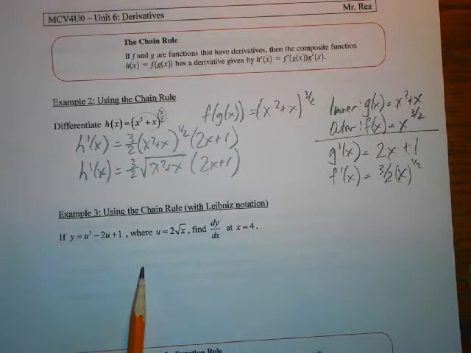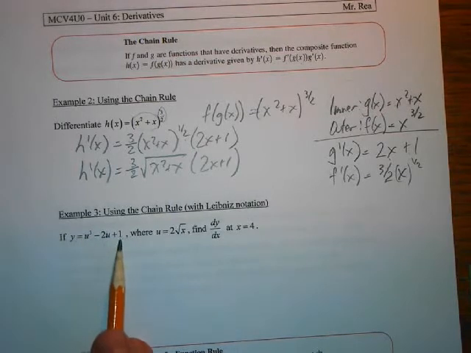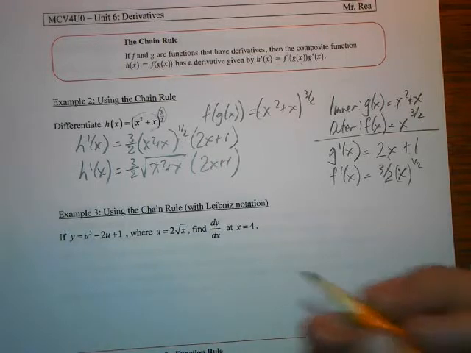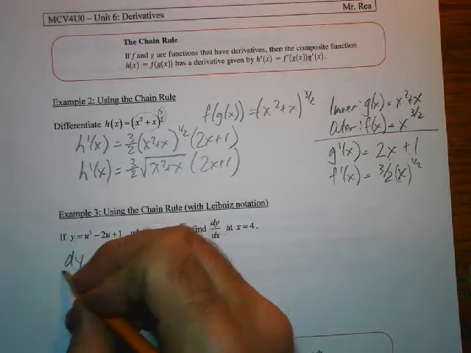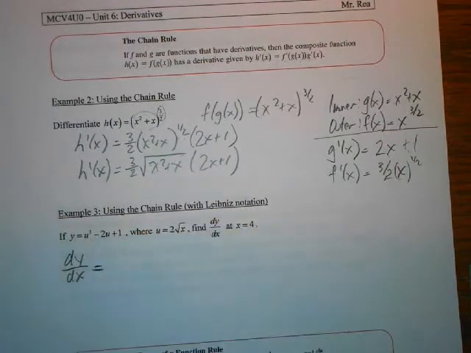All right, so this next example, we're going to use the Leibniz notation, which is the dy by dx and so on. So if y is equal to u cubed minus 2u plus 1, where u is equal to 2 root x, find dy by dx at x equals 4. So if you remember dy by dx, since this is a composite function, I can't differentiate y with respect to x at the moment because the input variable is a u here.